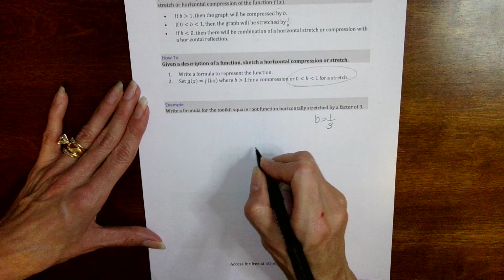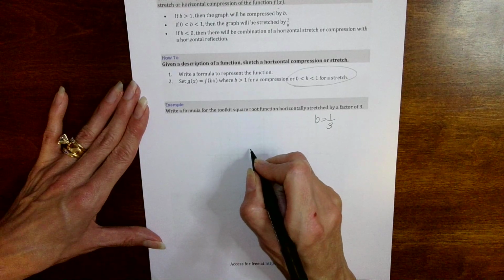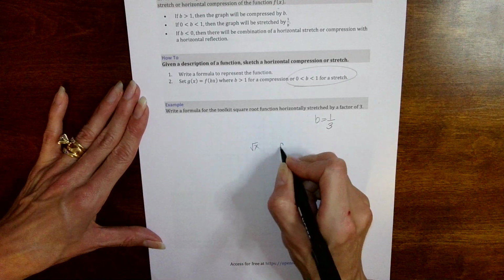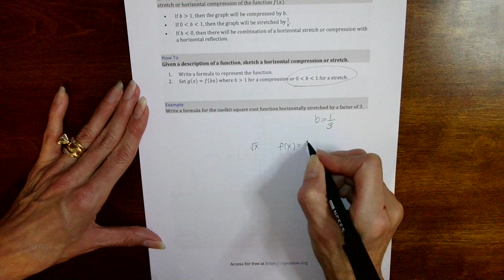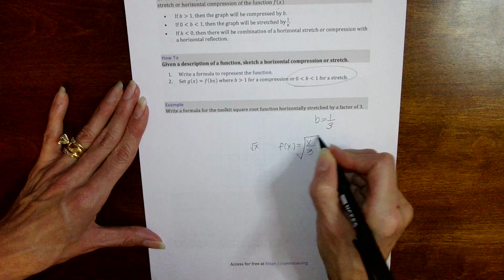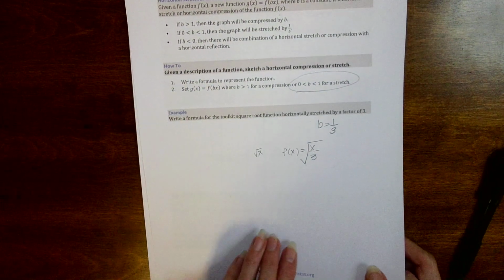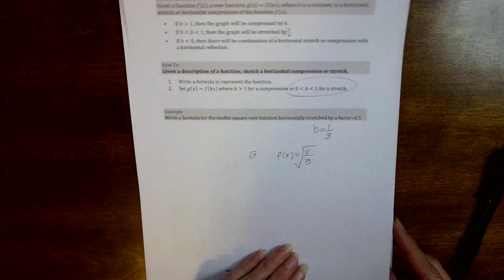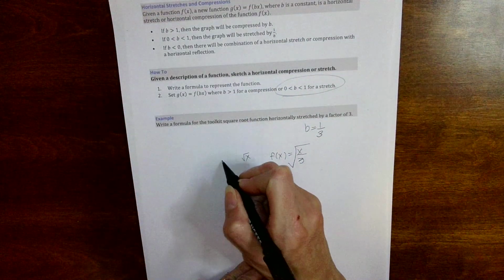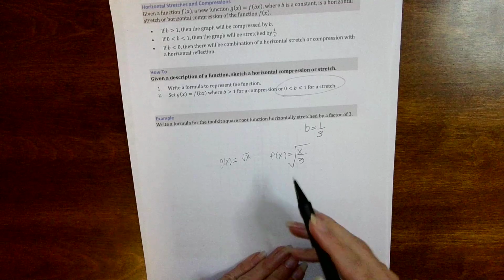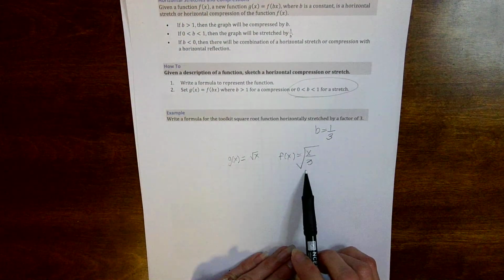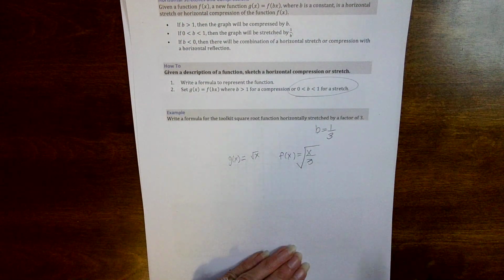So if originally f of x is the square root of x, then g of x would be the square root of x divided by 3. You can put that on Desmos, and you'll be able to see the difference.